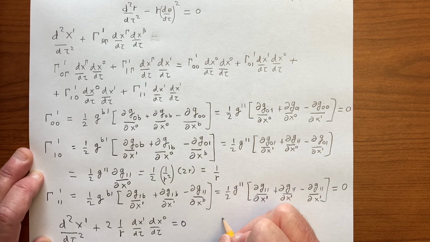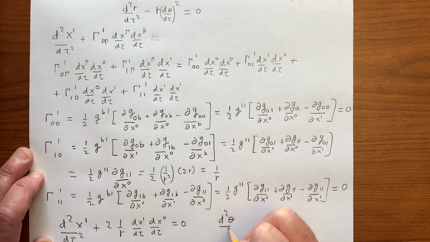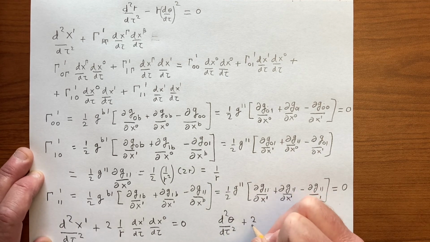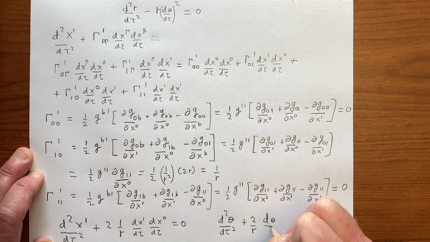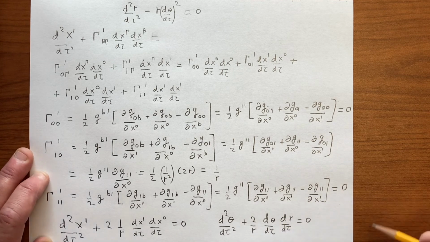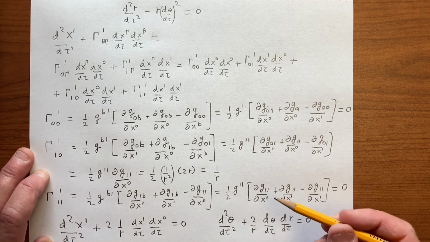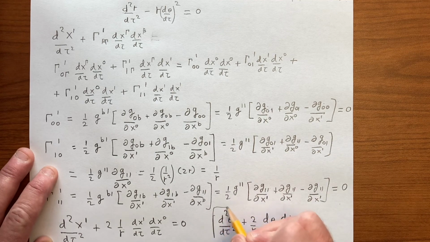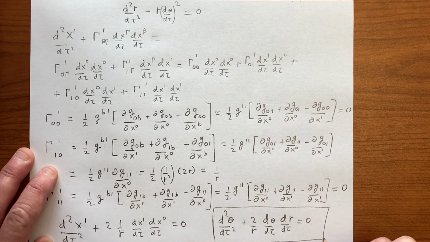That's the same thing as saying the second derivative of theta in this time parameter plus 2 over r dθ/dτ dr/dτ is equal to 0, or the second derivative is equal to minus all of this. But this is just the acceleration in the theta direction. And so that's also equal to 0.